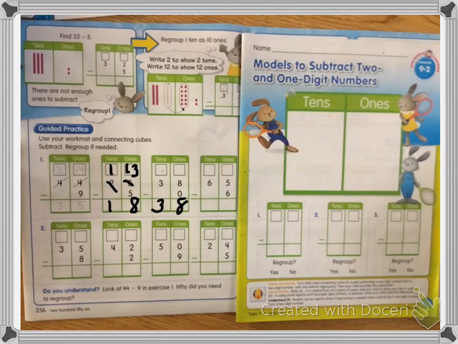The next one, 65 minus 6. Oh, well, there's more on the floor. So I'm going to have to go next door because 5 is smaller than 6 and get 10 more. So the 6 is going to become a 5 and the 5 is going to become a 15. If I showed that over here, here's what it would look like. I started with 6 10s, 1, 2, 3, 4, 5, 6, and 5 1s. 1, 2, 3, 4, 5.